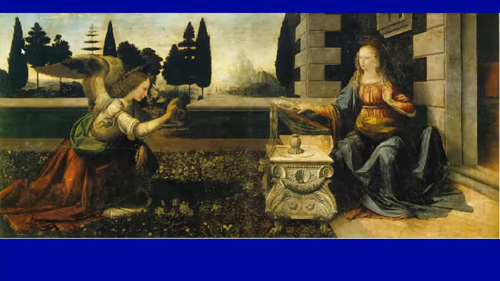This is one of his earliest paintings. It's called The Annunciation and shows the angel coming to the Virgin Mary and telling her that she's going to have a baby. What I want you to notice is the colors that are in here, and like I said, it's dark, earthy colors. So, the colors are not quite as bright as they are in Raphael's paintings.